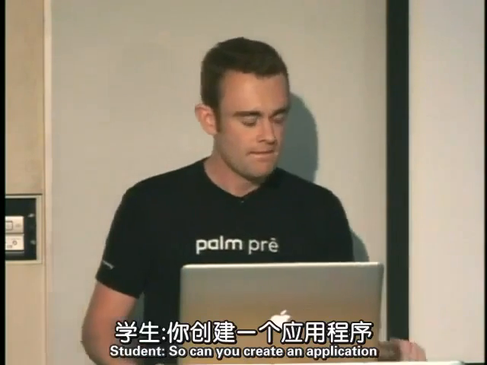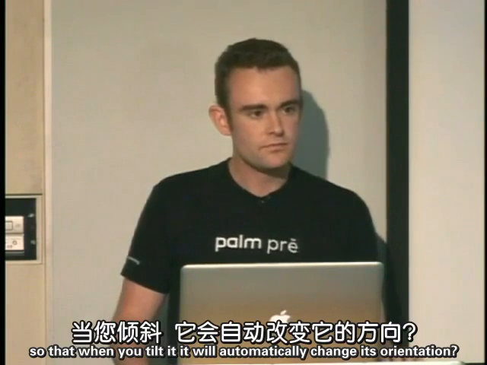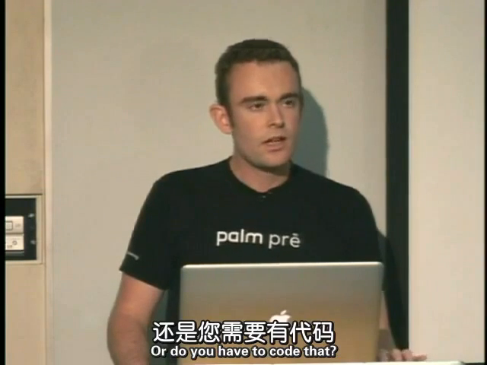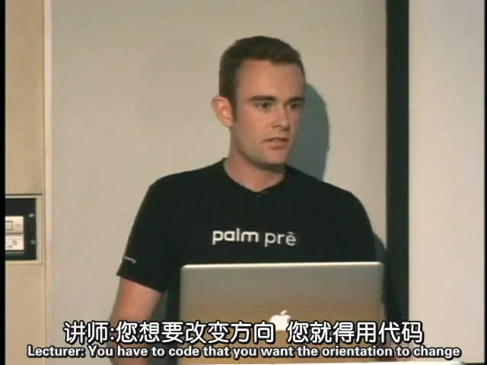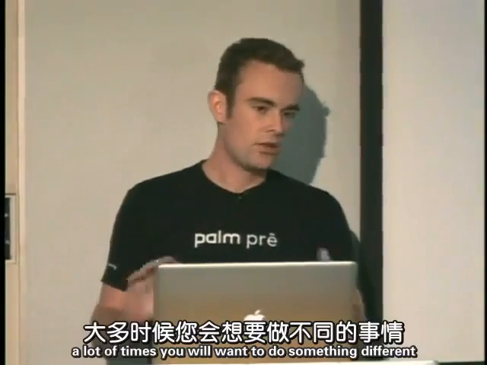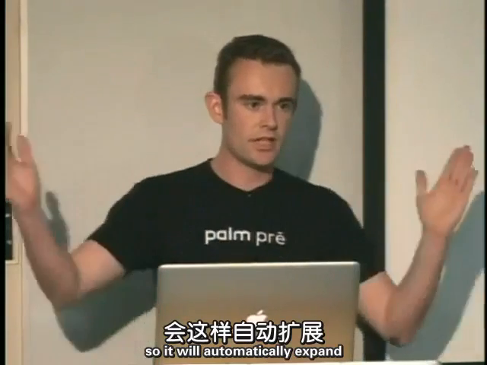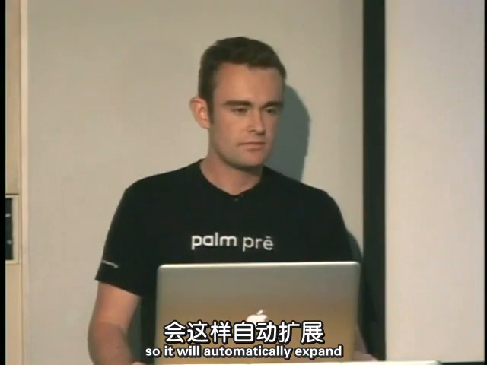I have a more general question. So, when you create an application, when you tilt it, does it automatically change orientation, or do you have to code that? You have to code that if you want the orientation changes. Other than that, a lot of times you'll want to do something different, but not necessarily. It's HTML, so it'll automatically expand. If you don't do that, then it'll just stay upright.